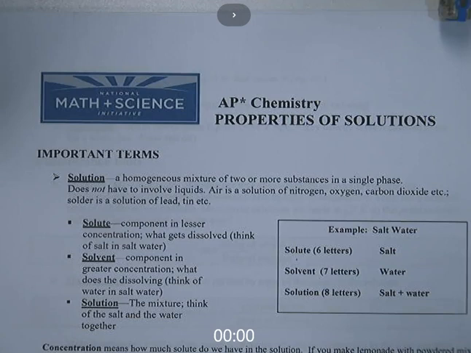Now, homogeneous means it's equal throughout. It's the same throughout. In other words, if you make a solution of lemonade, that would be an example of a solution. If you took a spoonful out and then took a second spoonful out, they would be exactly the same. If, on the other hand, you take a fruit cocktail, which has a whole lot of different kinds of fruit in it, and you take a spoonful out, one time you might get a pineapple, and the next time you might get a cherry or a pear or something else. That's not a homogeneous solution.